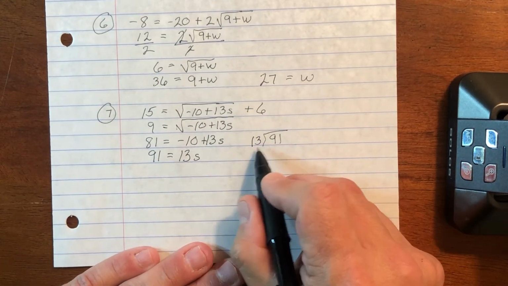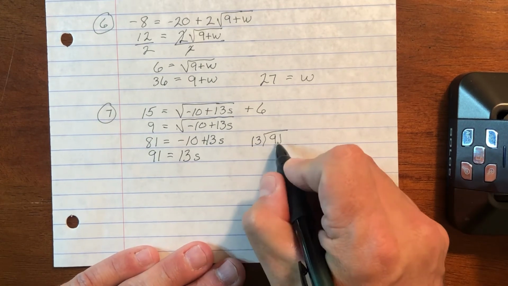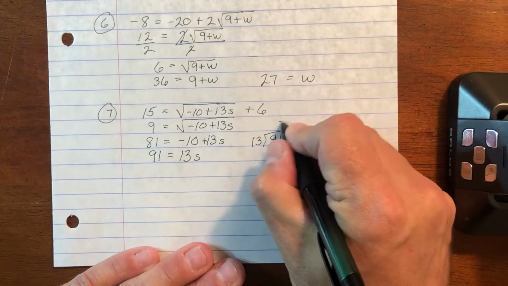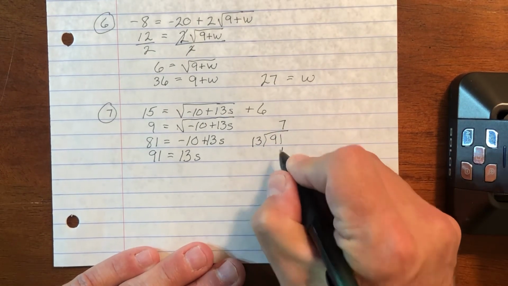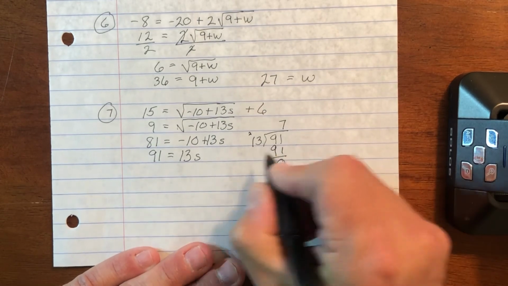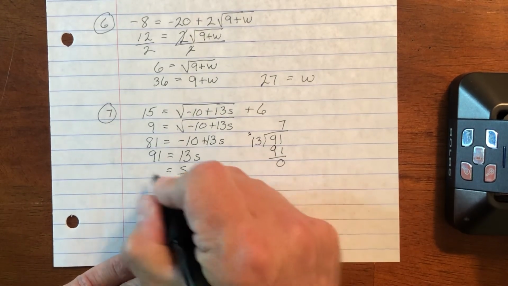So let's see, well, let's still do this old school. Let's see, how many times is 13 going into 91? I don't know, 6, 7 times? Let's try 7. 7 times 3 is 21, put the 2 up there, 7 times 1 plus 2, yeah, there we go, 91. So that means s equals 7.